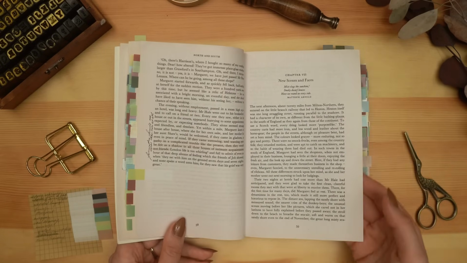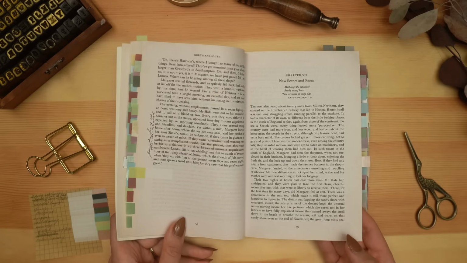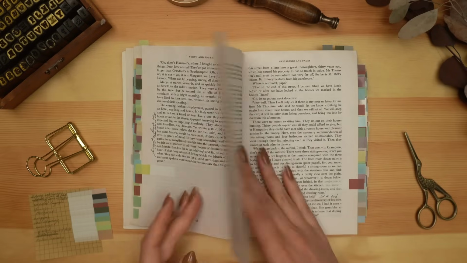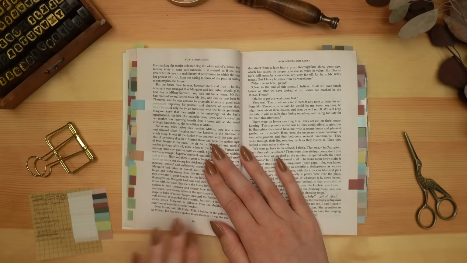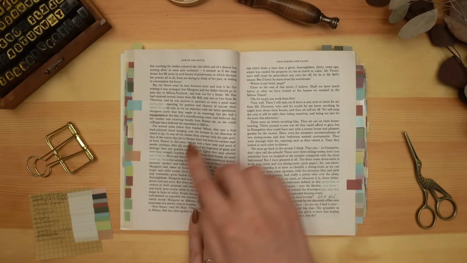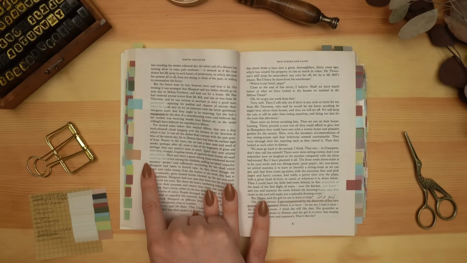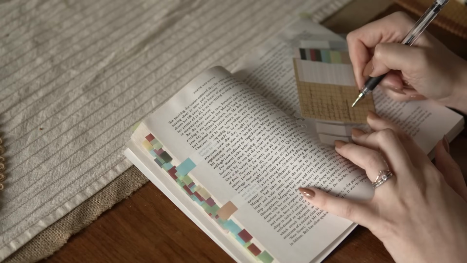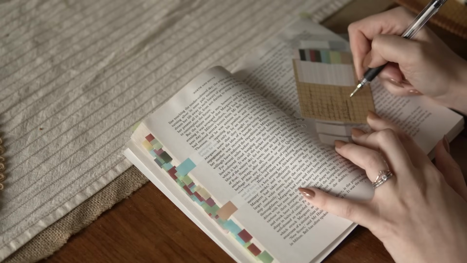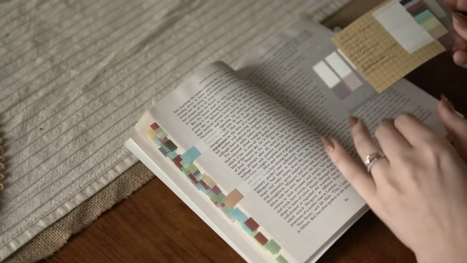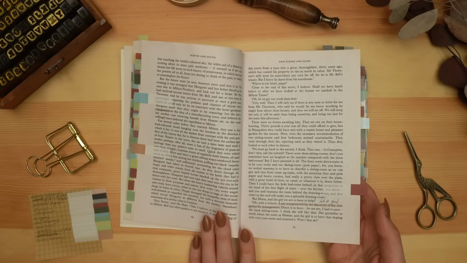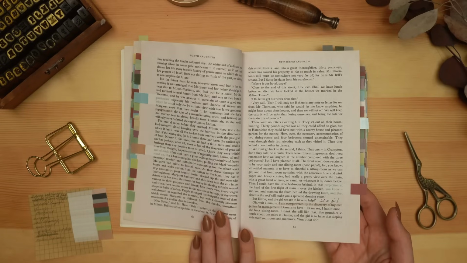Moving on to chapter 7 here, a little bit of a change of scenery, as you can see from the title of the chapter, New Scenes and Faces. And here, a new tab color again. Also, you might notice that a lot of my tabs have cat hairs trapped underneath them. There is no avoiding that. That's just my life. But I added this peachy color to represent the north. We have light green for the south, and we have peachy for the north. And they both have dual meanings as we learn more about what the north and south represent in terms of the themes of the story.